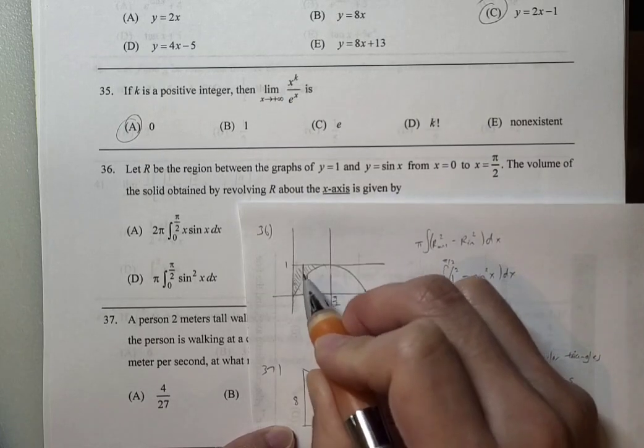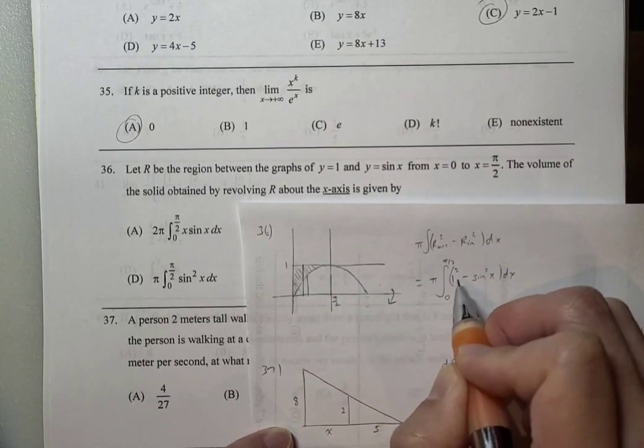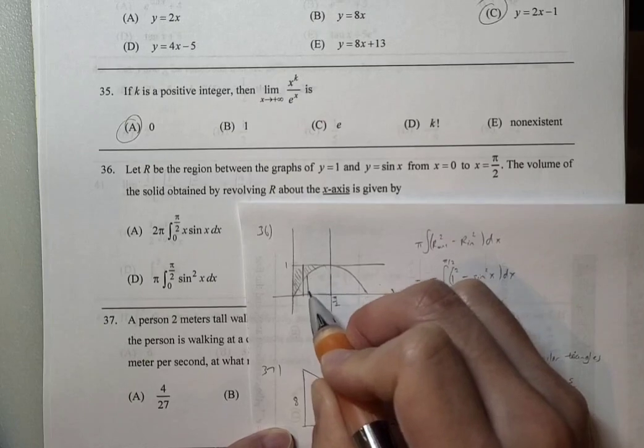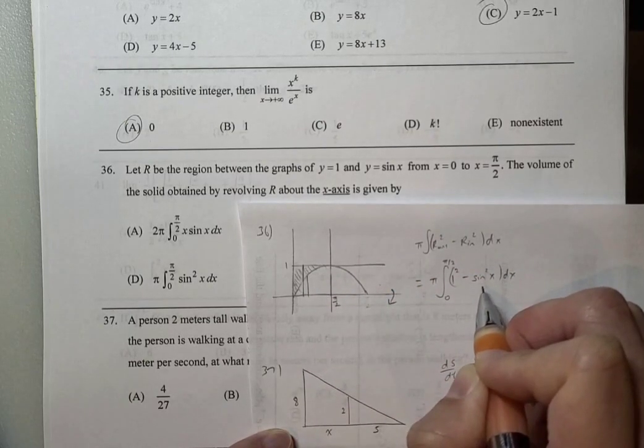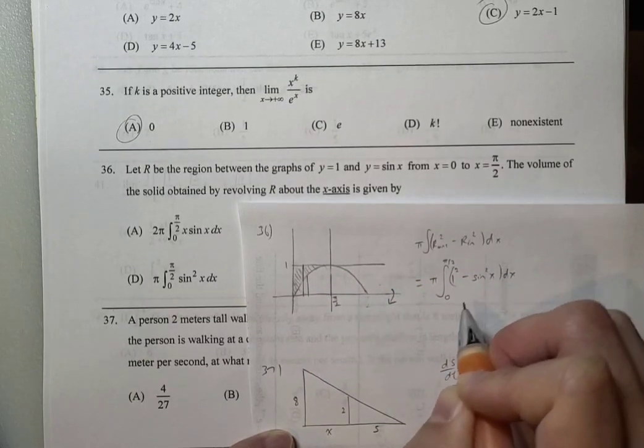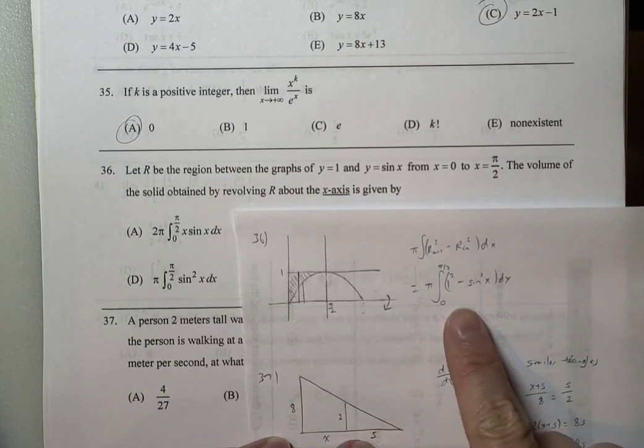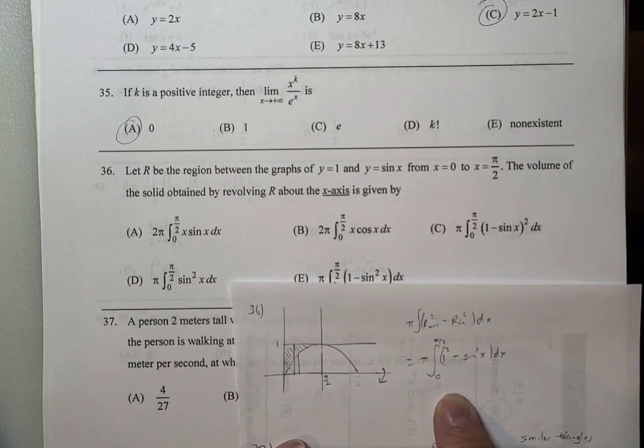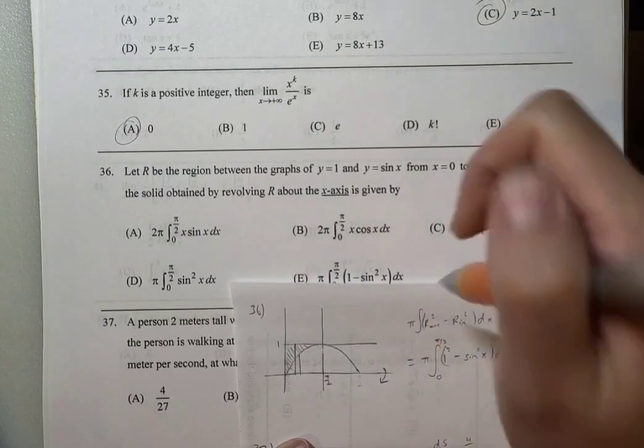R out, what's the length of r out? That's always just 1. 1 squared minus what's the length of r in? That's sine x, quantity squared, so sine squared dx, okay? So that is C.